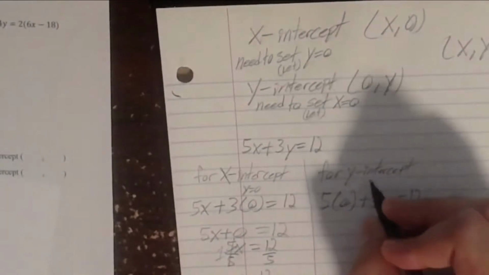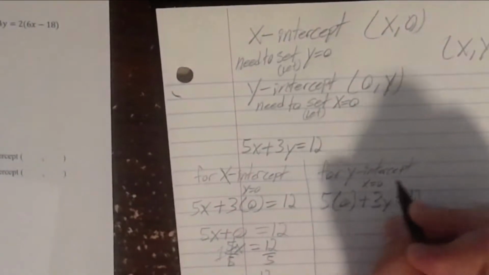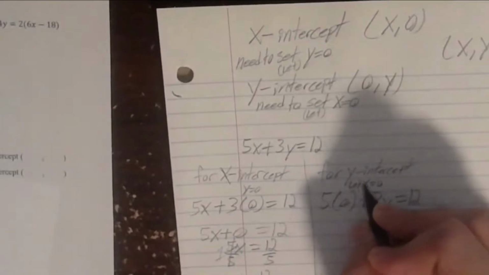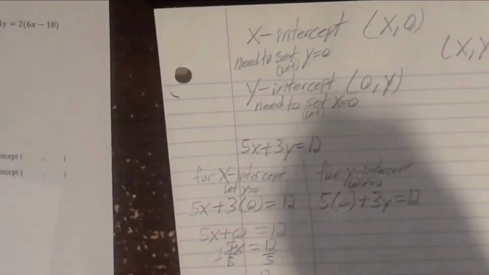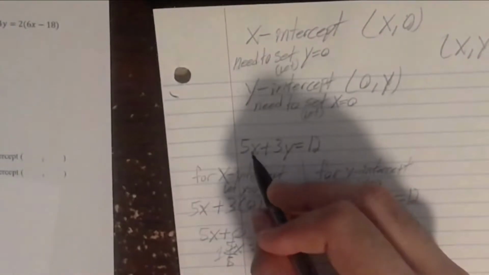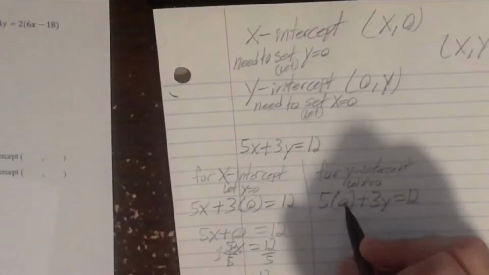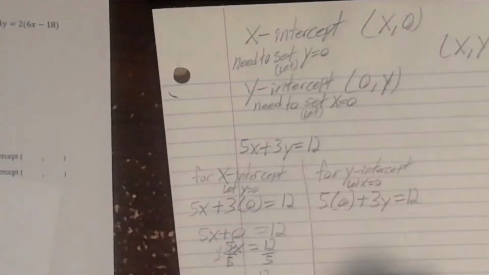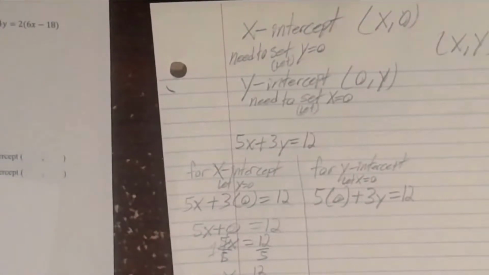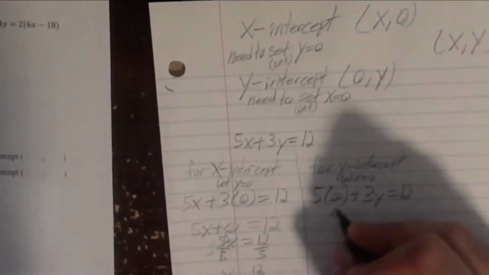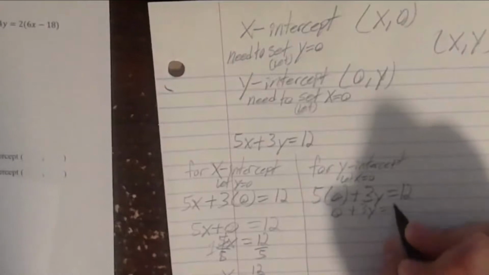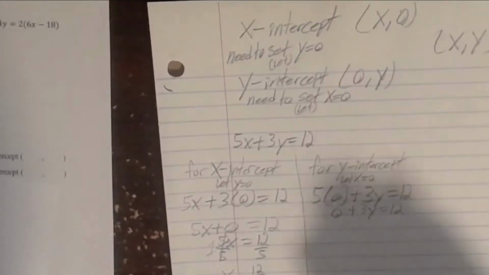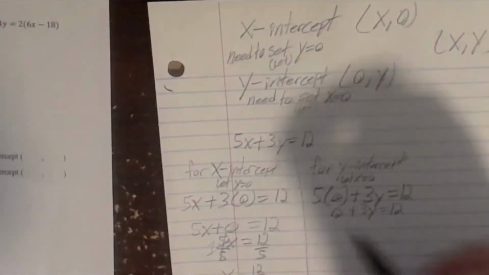All we're doing is letting x equal 0. That's how we find our y-intercept. Now, what is 5 times 0? It is 0. We didn't do anything over here, so we keep the same thing. Now, what is 0 plus 3y? Well, it's just 3y.